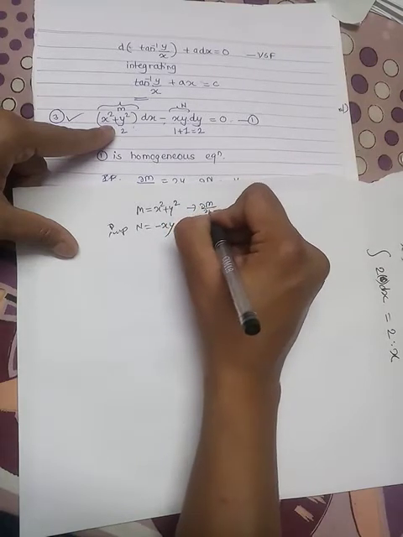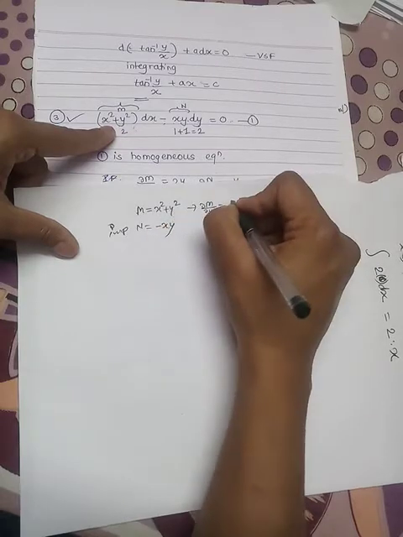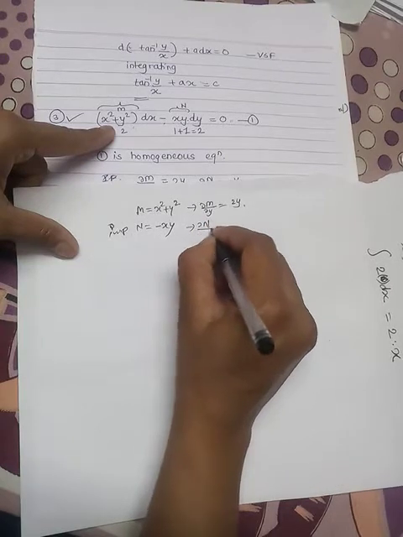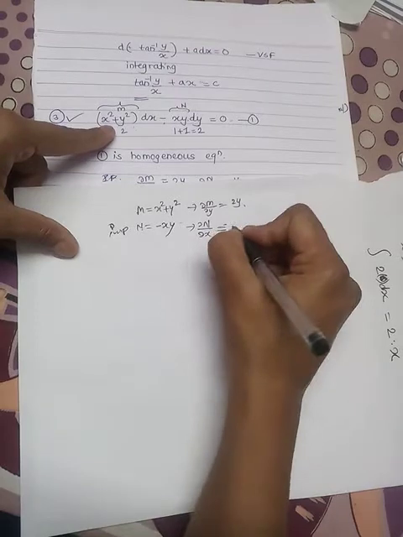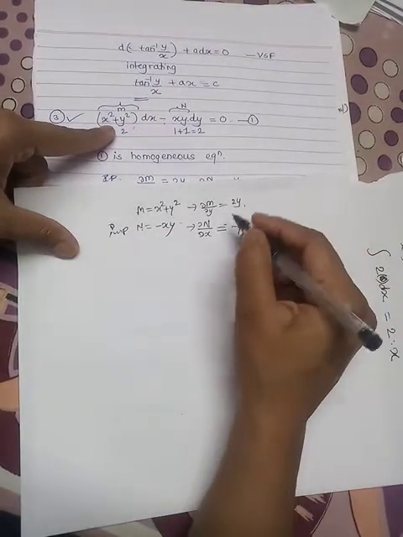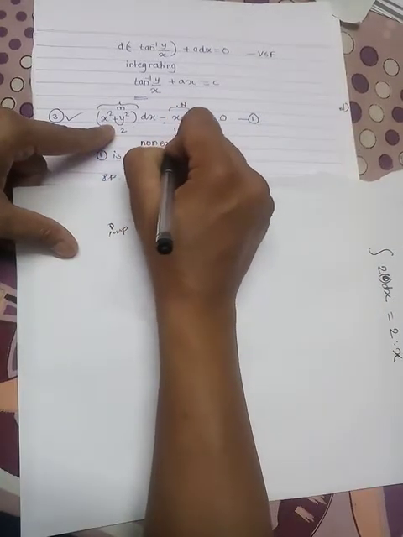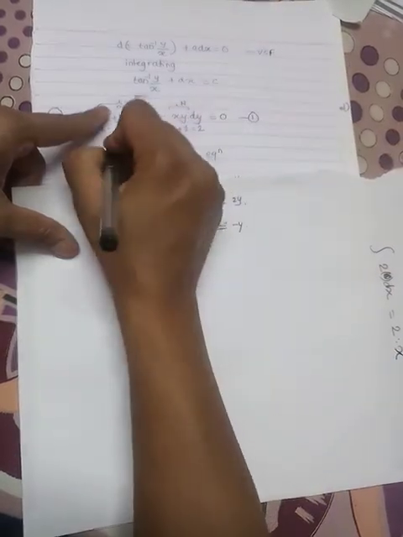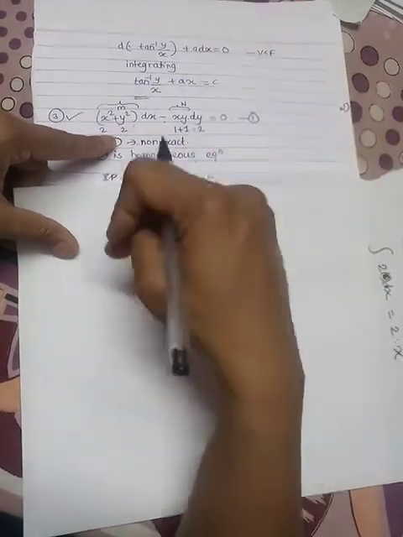Then My equal to M derivative with respect to y. X square is constant, derivative is 0, y square derivative with respect to y is 2y. Then Nx, N derivative with respect to x: minus y is constant as it is, x derivative is 1. So both are not same, so given example is non-exact. You can write directly one sentence that given equation is not exact or non-exact. Then go for the further rules.